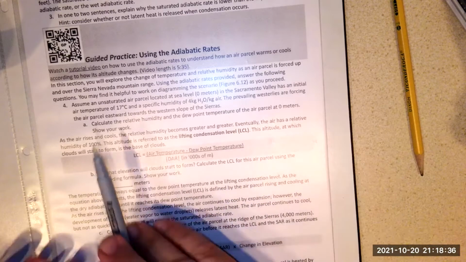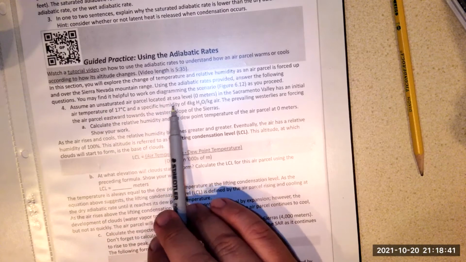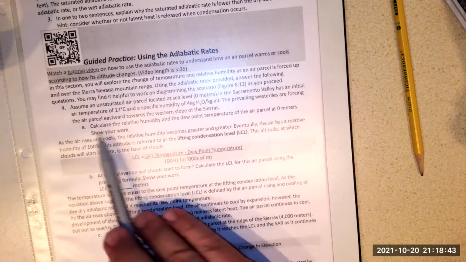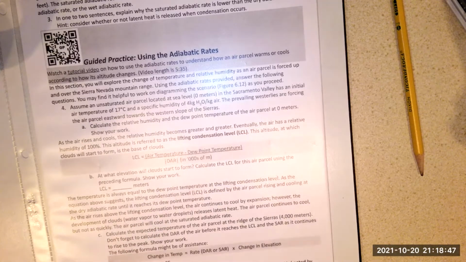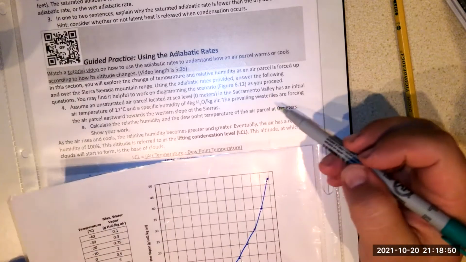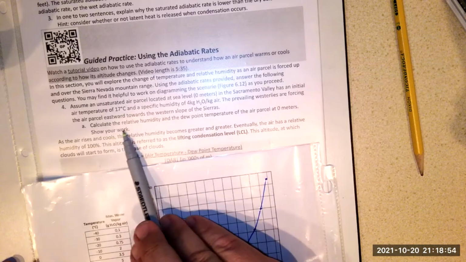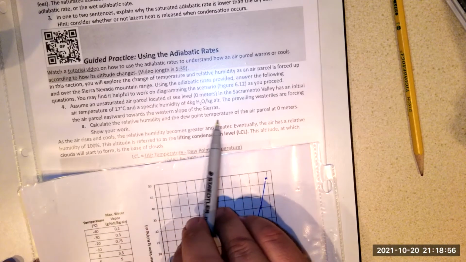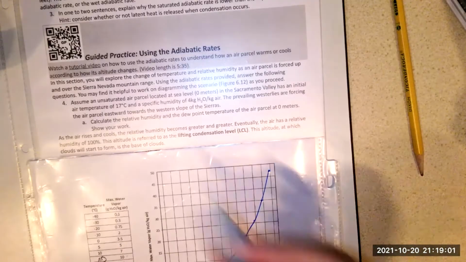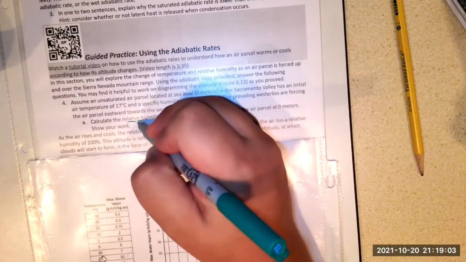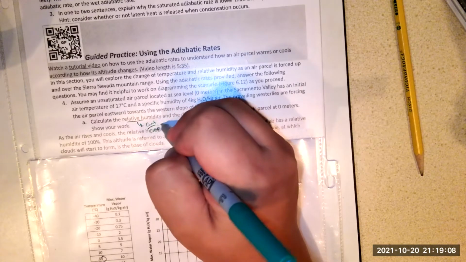Okay, so it says calculate, assume that the unsaturated air parcel located at sea level has an initial temperature of 17 degrees and a specific humidity of 4 kilograms of water. The prevailing westerlies are forcing the air parcel eastward toward the western slope of the Sierras. Calculate the relative humidity and the dew point temperature of the air parcel at 0 meters. Show your work. Okay, so first thing, relative humidity, if you recall, is content divided by capacity times 100.